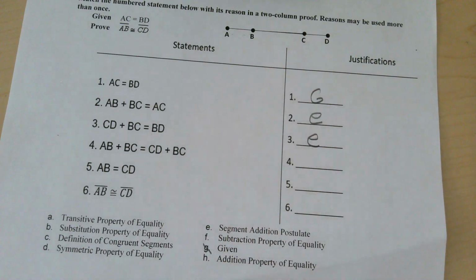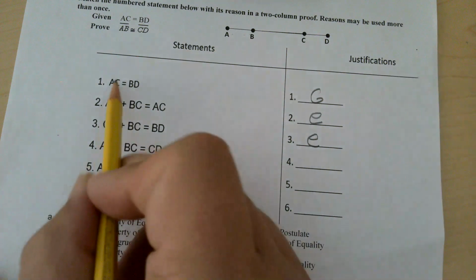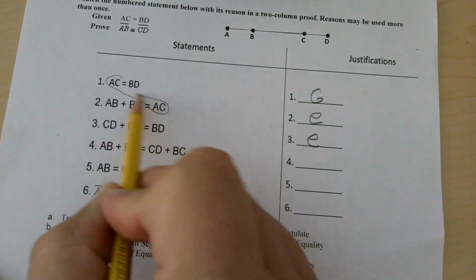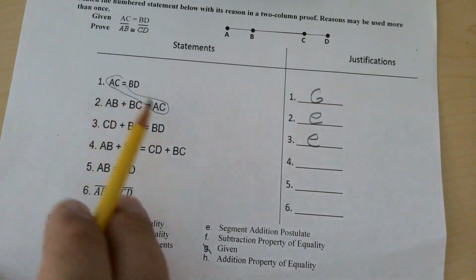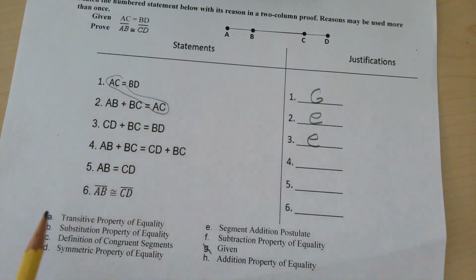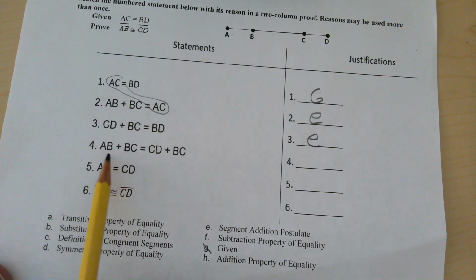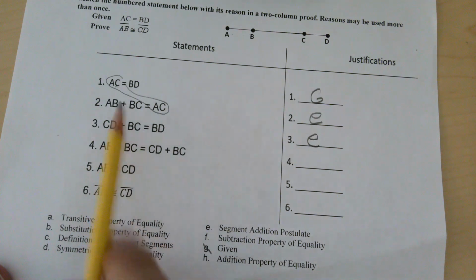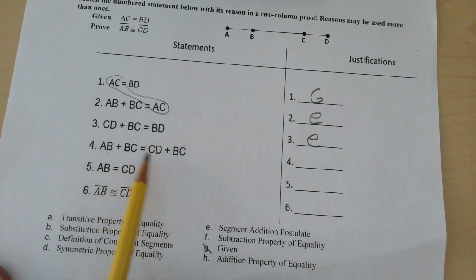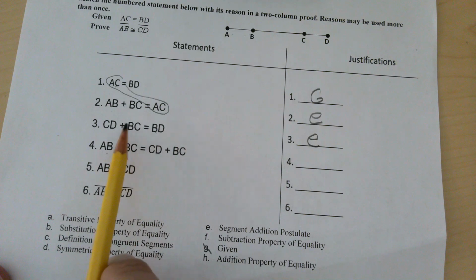So another E. And then we use the transitive property. So what we need to see is we have that in common. Okay, so since this is in common, I can say AB equals BD, which is really going to be this. Okay, so BD equals this.